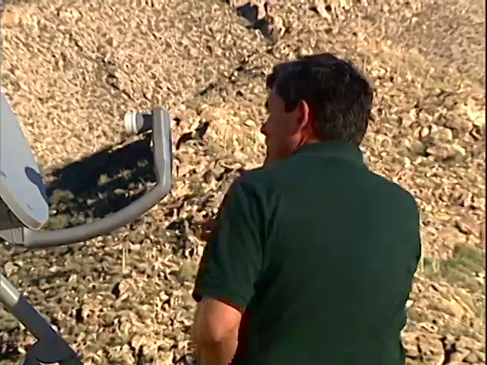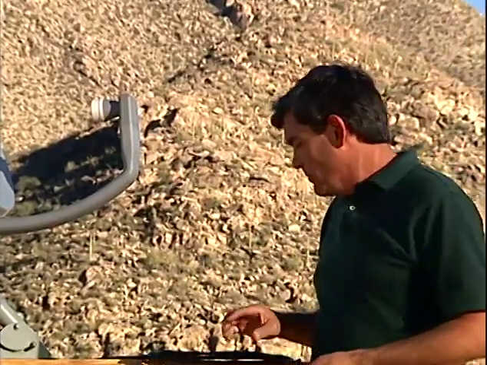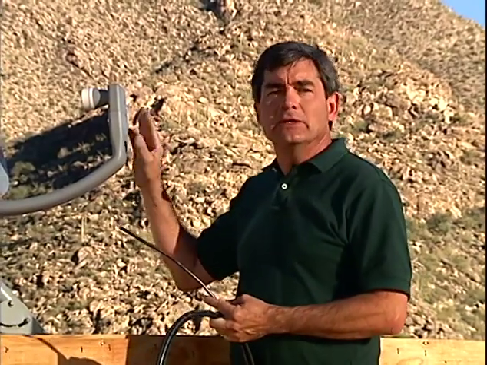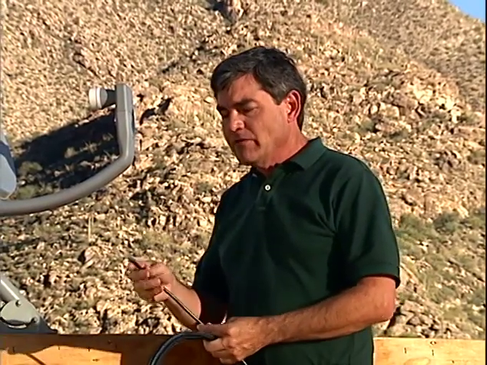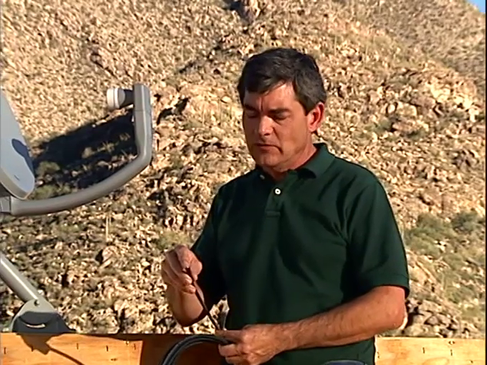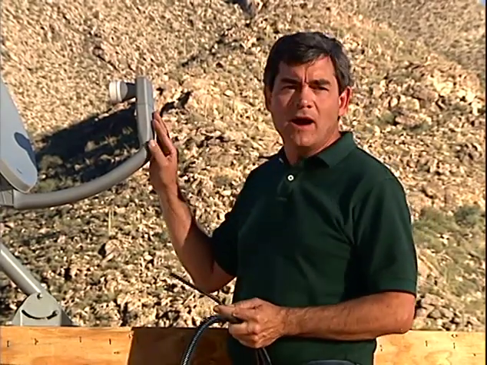Now, power for the LNB is supplied by the receiver over the same coaxial cable used to feed the LNB output down to the receiver. The receiver uses the center conductor and the shield of the cable, positive on the center conductor, ground on the shield.